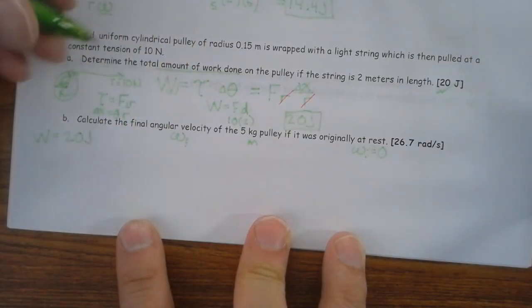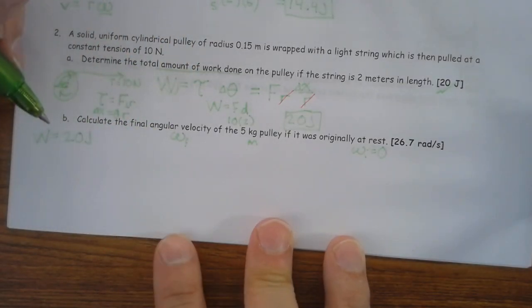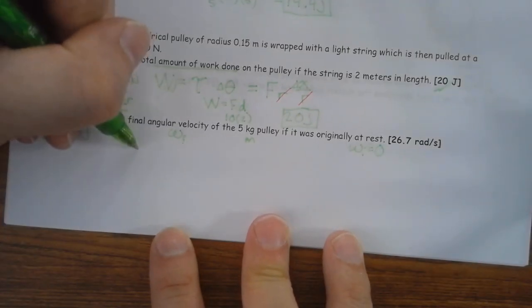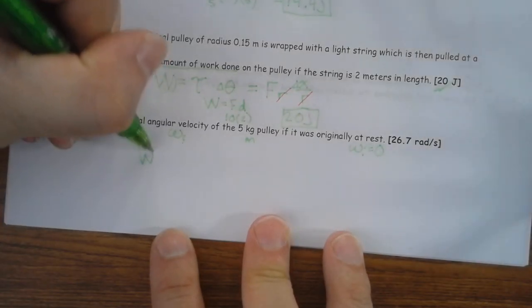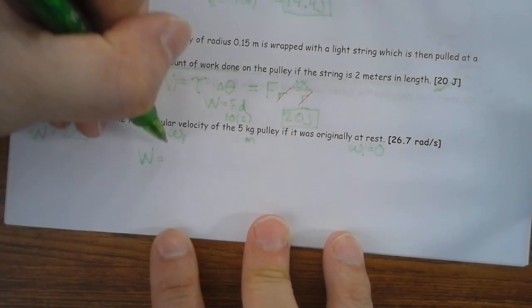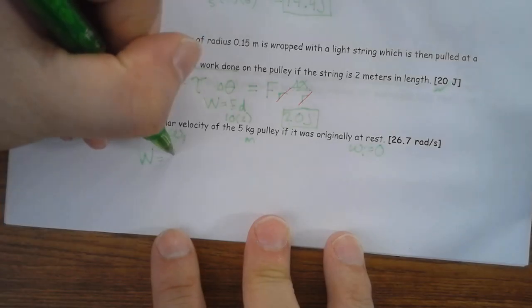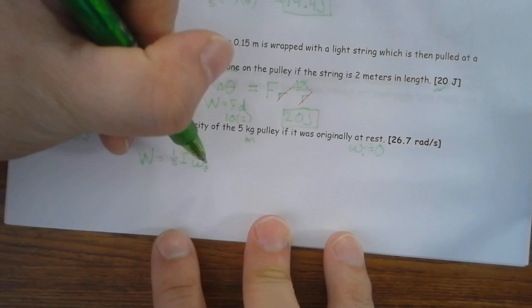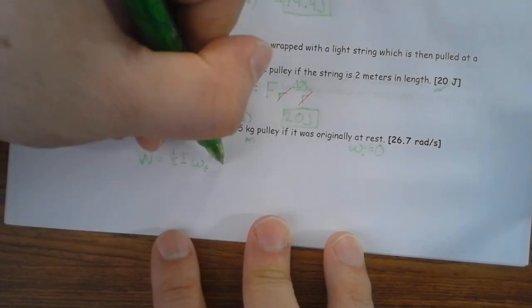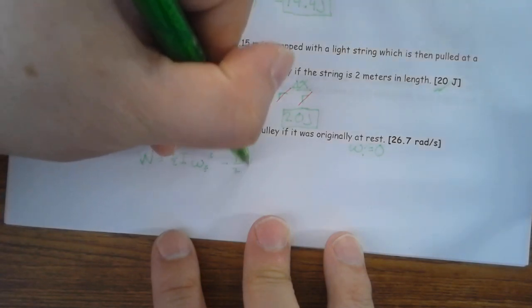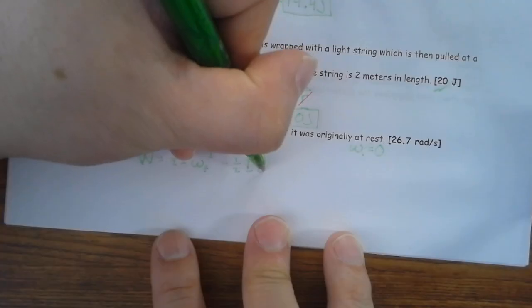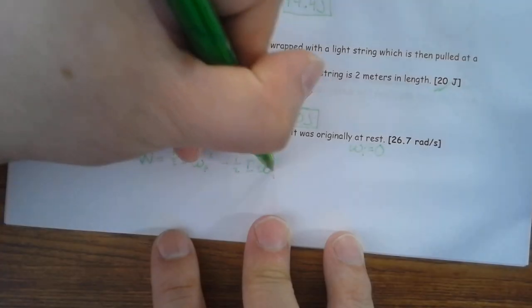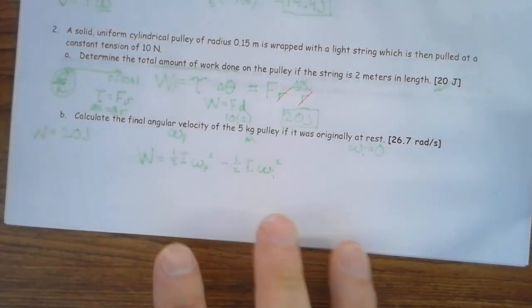So as we spin it, we could figure out how fast it's going because work is the change in kinetic energy, or 1/2 I omega final squared minus 1/2 I omega initial squared.